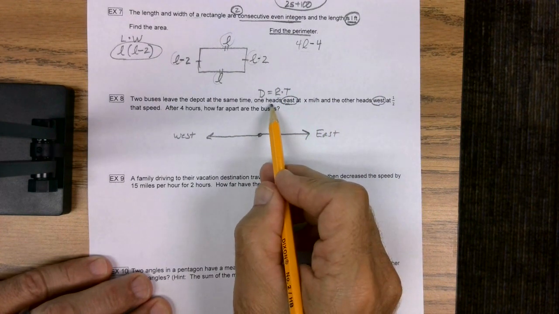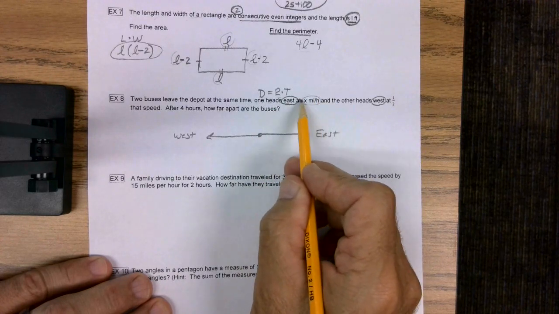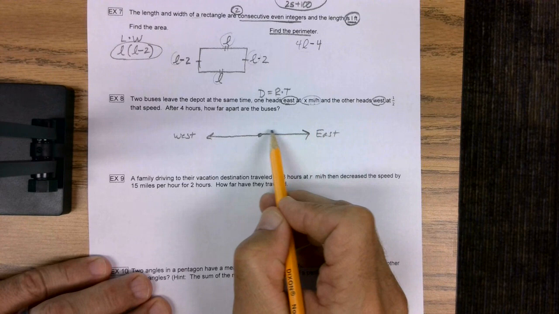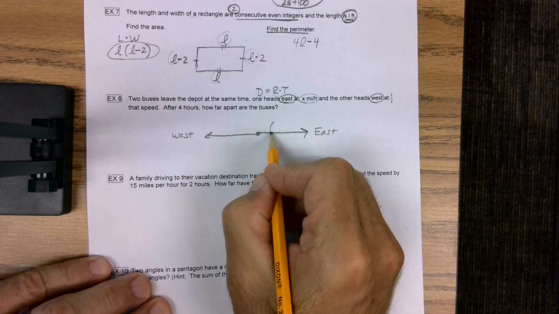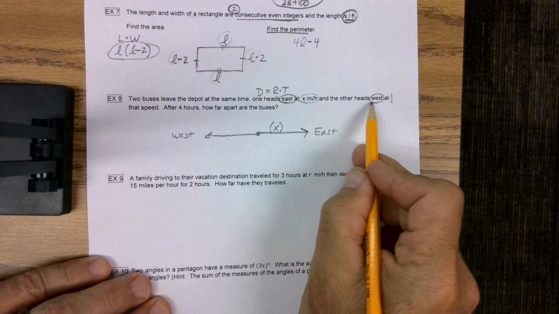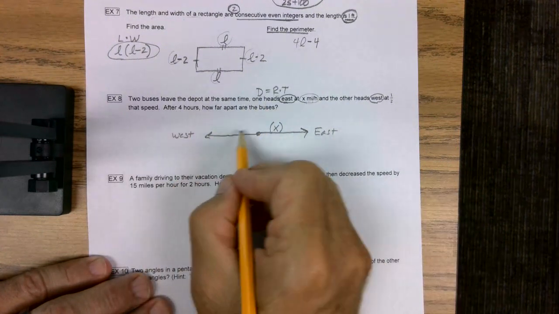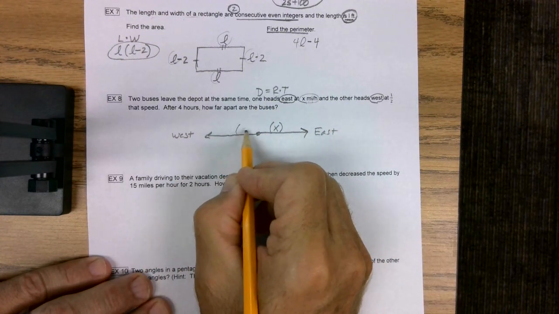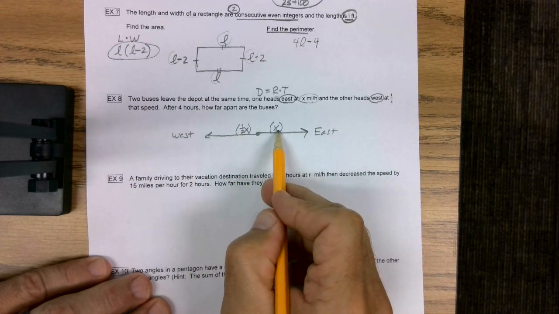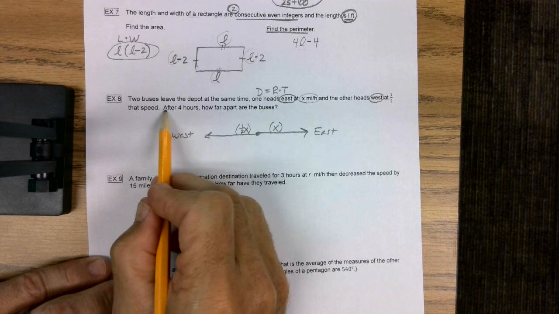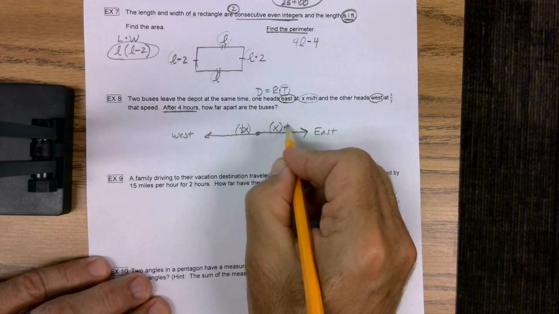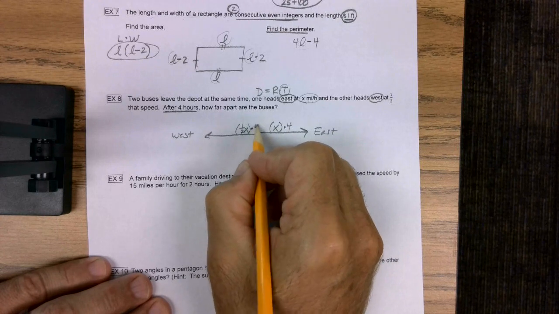So this says one of them heads east at X miles an hour. So that's the rate of the bus leaving this way. So I'm going to call that X miles per hour. And the other heads west at half that speed. So this bus's speed is half that bus's speed. And it says after 4 hours. Guess what that is? Time. So I got to multiply that by 4. I got to multiply that by 4.